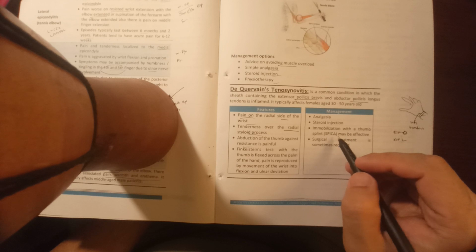Abduction of the thumb against resistance is painful. In the Finkelstein test, the thumb is flexed across the palm of the hand, and pain is reproduced by movement of the wrist into flexion and ulnar deviation. Analgesia, steroid injection, and immobilization with a thumb spica splint may be effective. Surgical treatment is sometimes required.